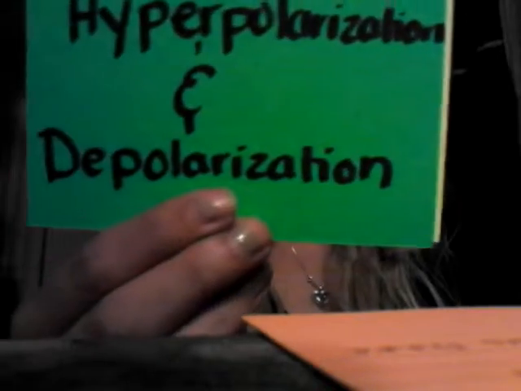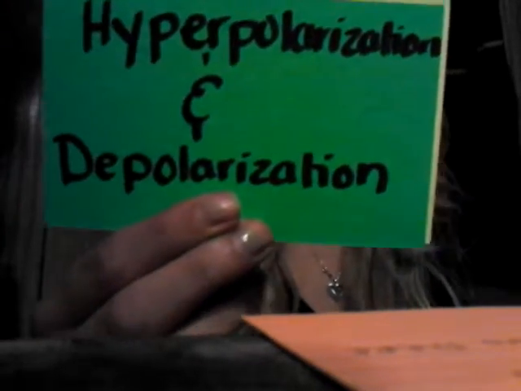Moving on, number 5, this is what we call hyperpolarization and depolarization.